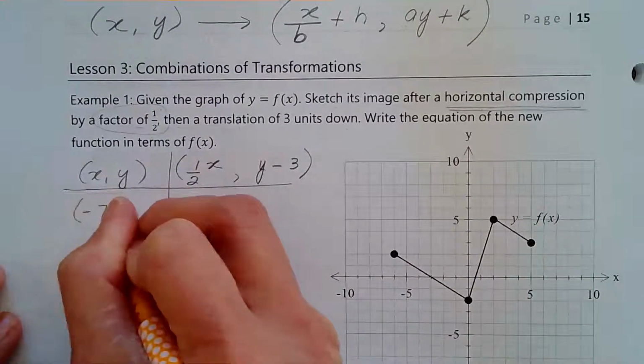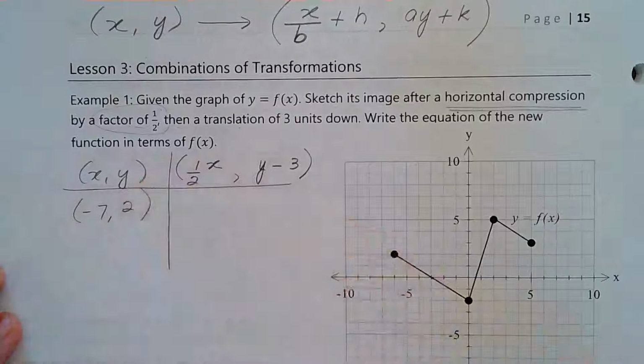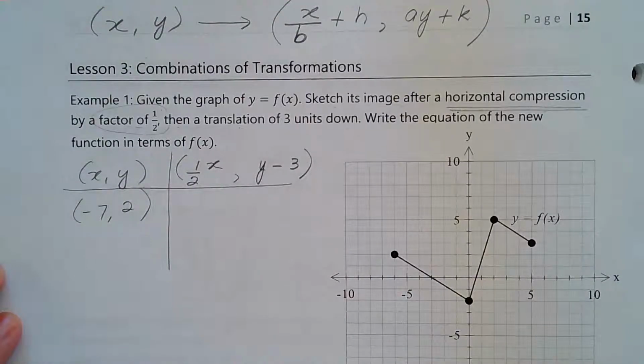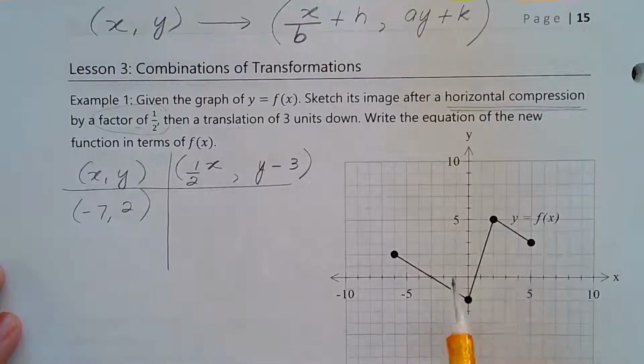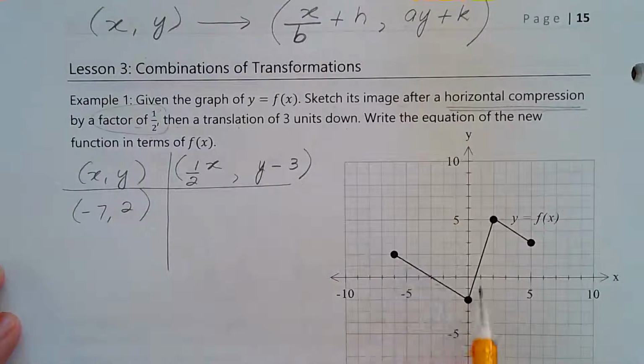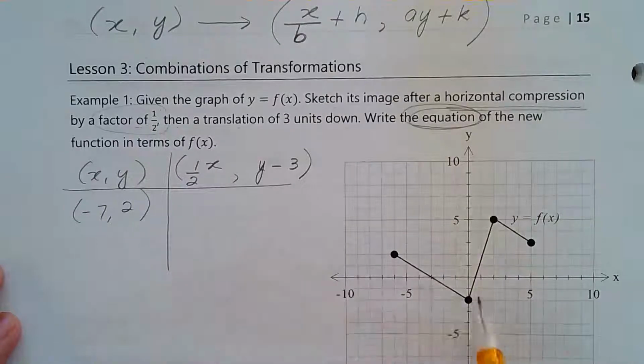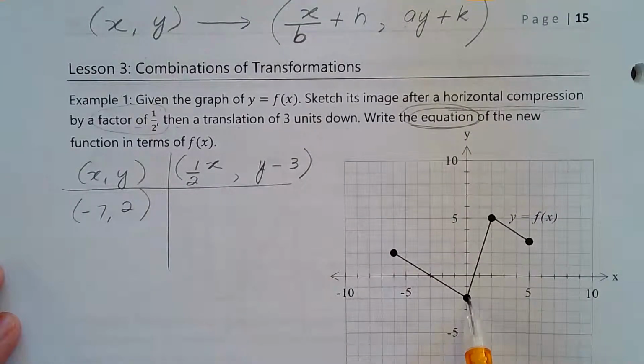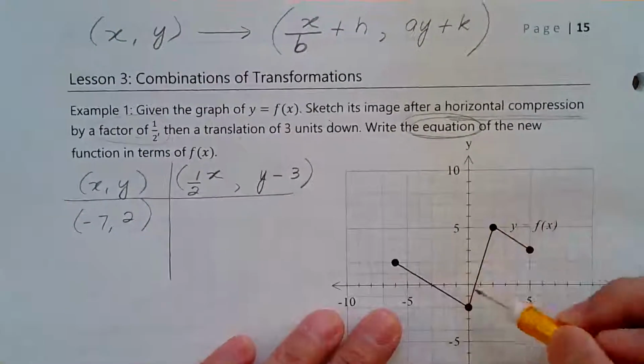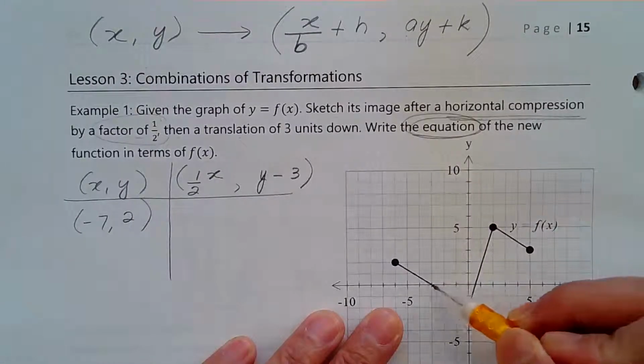I'm getting confused with the factor of 1/2 and then 1/2 x. Shouldn't it be 2x? Let's finish this one first, we'll do that equation later. And then this is -6, 2. Is it -6? 1, 2, 3.